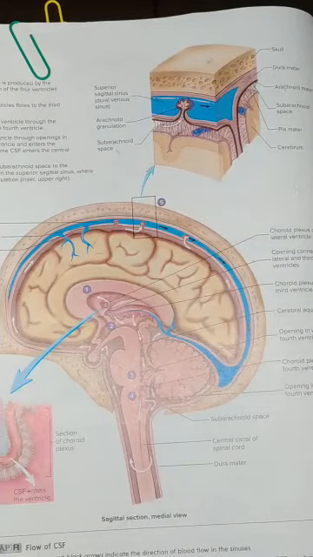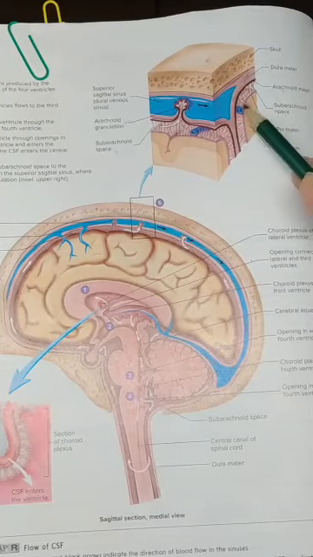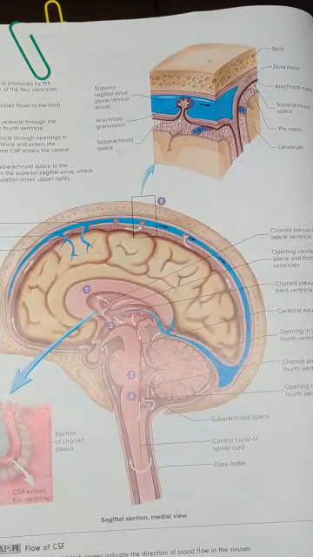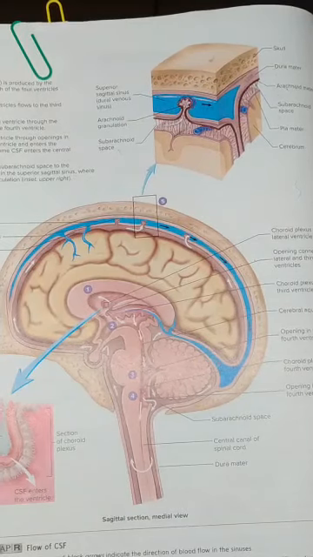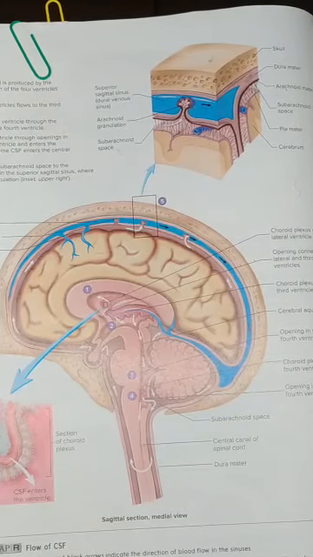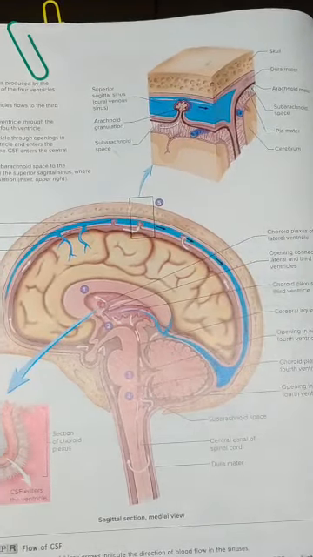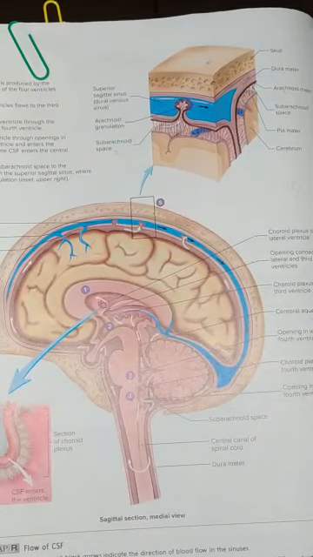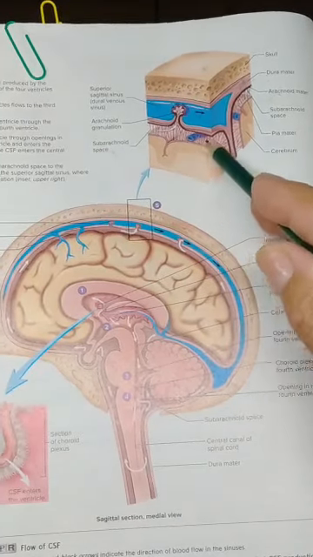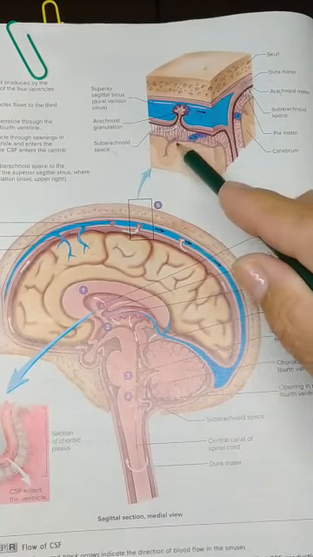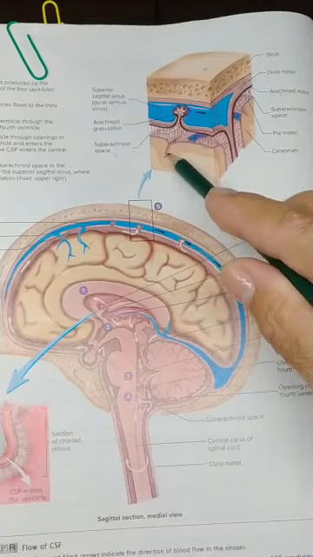If the subarachnoid space is large or huge, we call that a cistern, and the largest is the cisterna magna. You will discuss that when you take up the flow of CSF. So this is the subarachnoid space that contains the cerebrospinal fluid. And the innermost, of course, is the pia mater, which clings to the cerebral tissue, and even into the fissure. The pia mater follows the fissure.